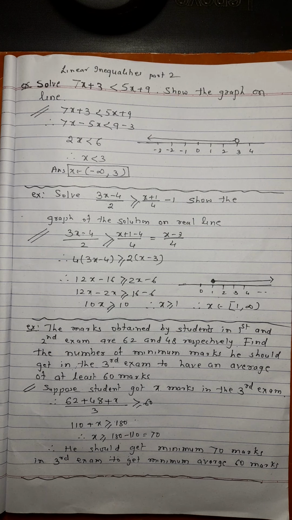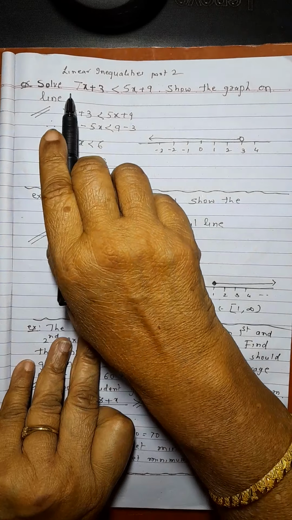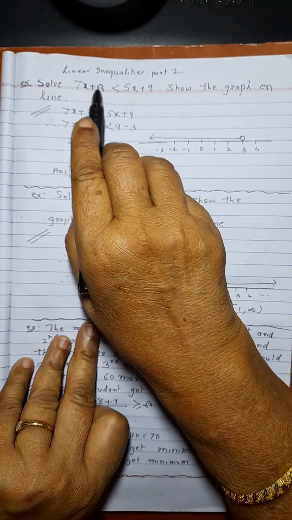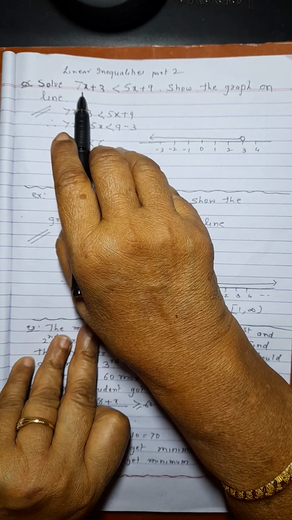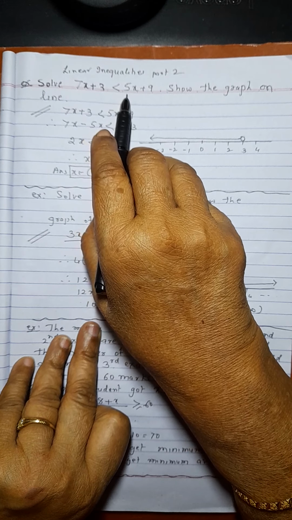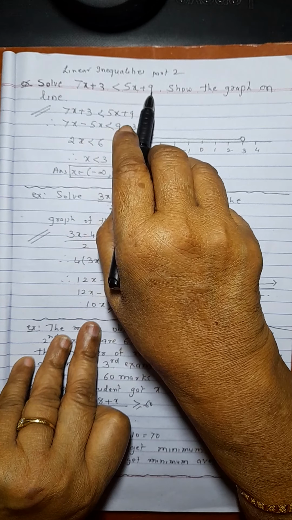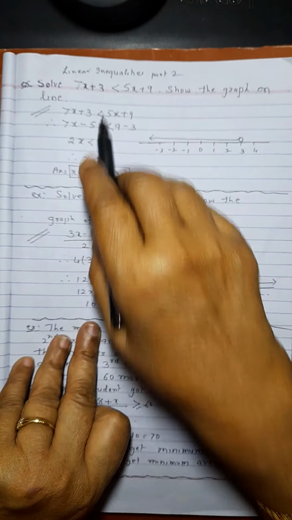Linear inequality means first degree. We are solving this here; all first degree means the degree of x is 1, not 2. I'll solve one more problem. Solve 7x + 3 < 5x + 9, strictly less than. Show the graph on the line.